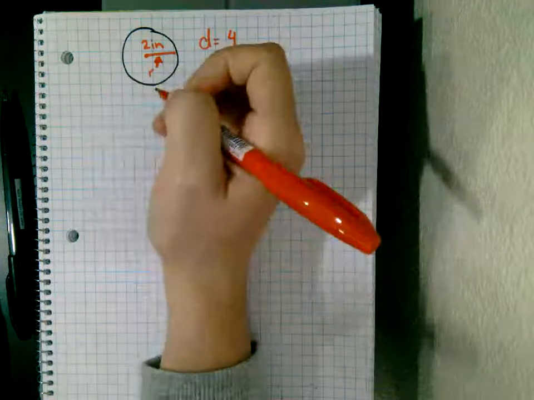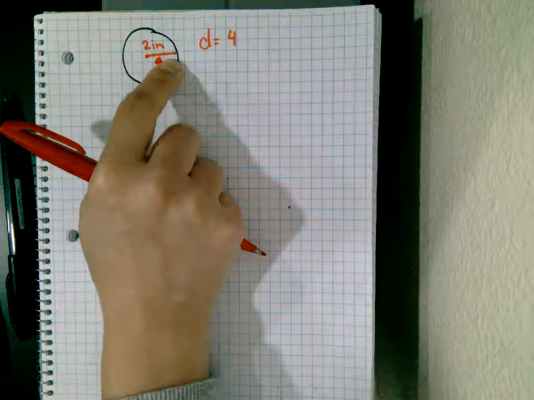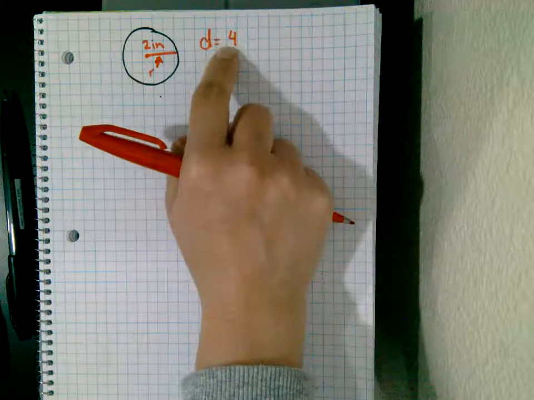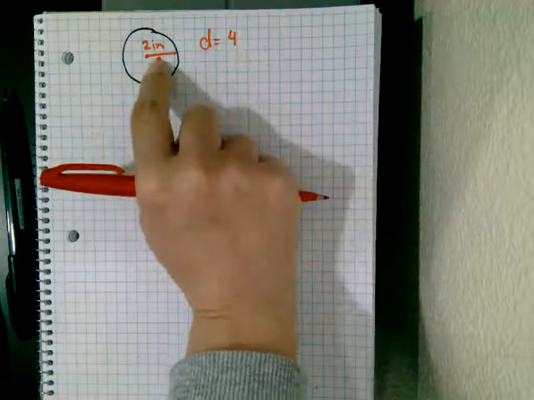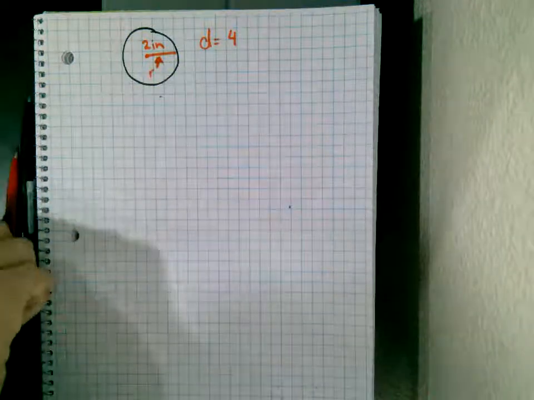So this is how I trick you. I trick you because I give you the radius, right? So you can't use the 2. You have to determine what the diameter is. And how do you determine it? You just multiply by 2. That's it. Okay?